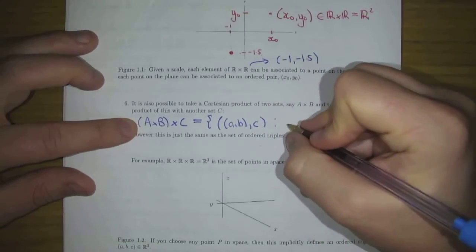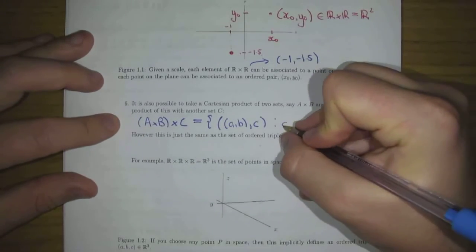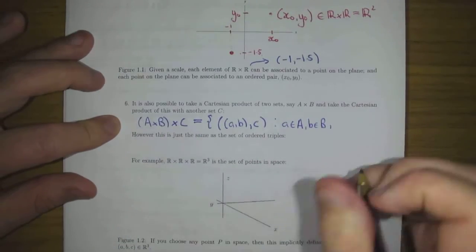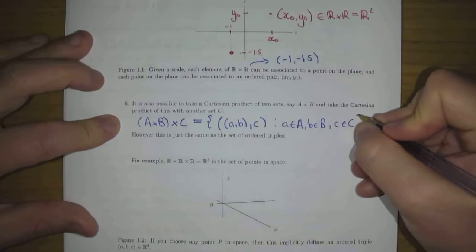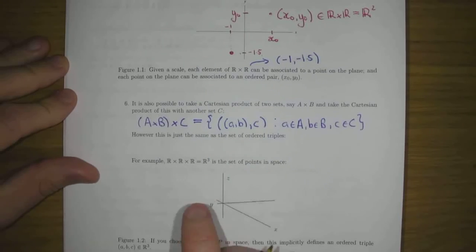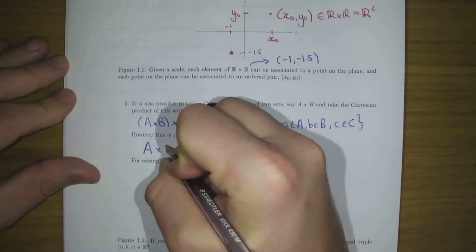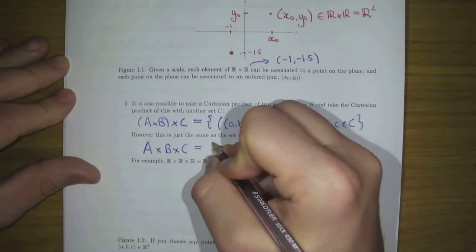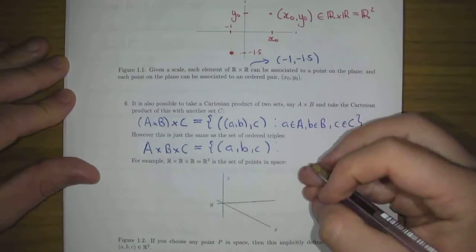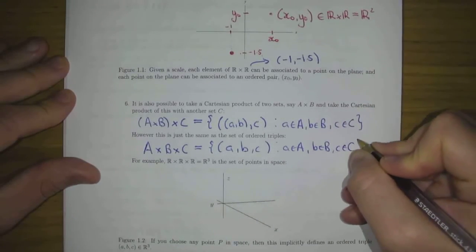Now it would have to be the case that for (a, b) to be in A Cartesian product B, a would be in A and b would be in B, and finally this would have to be in C. Now if you identify this thing with the ordered triple, you could just drop the brackets here, and you could talk about A times B times C as the set of triples (a, b, c) such that a is in A, b is in B, c is in C.